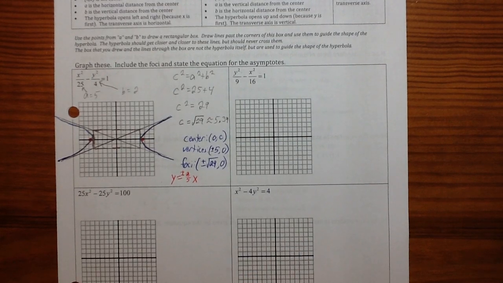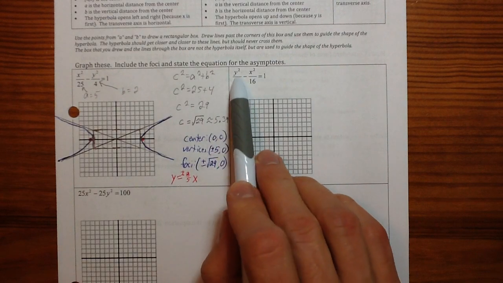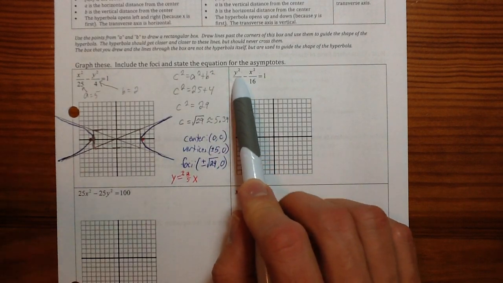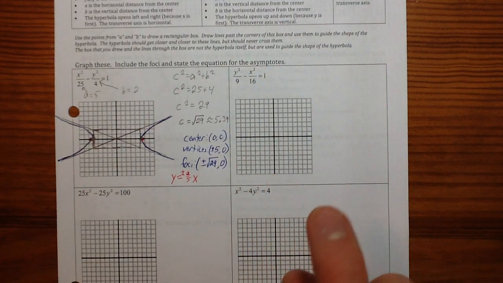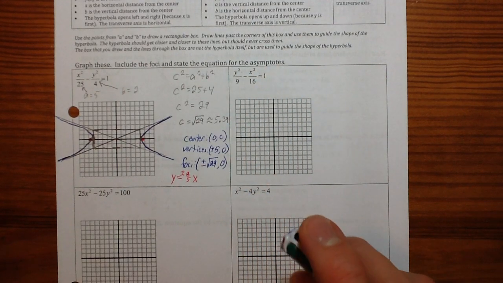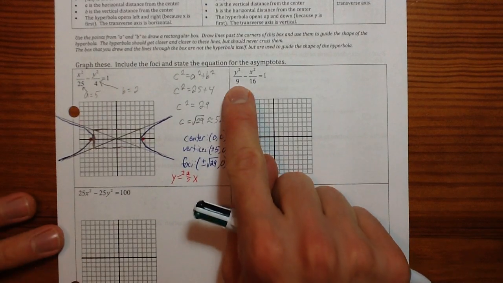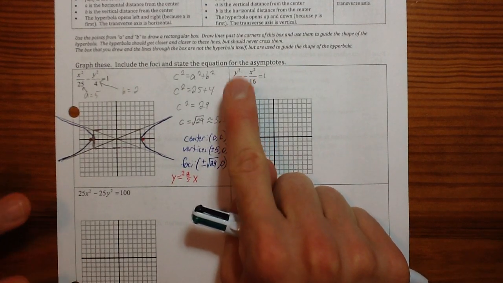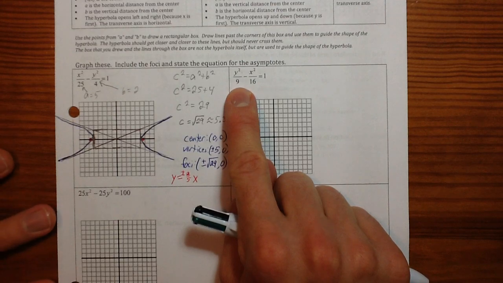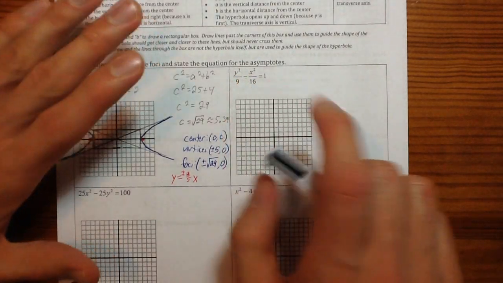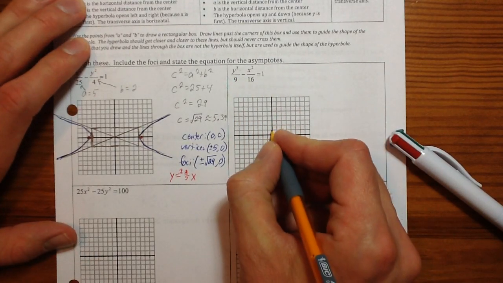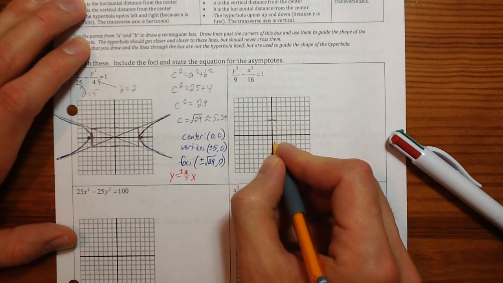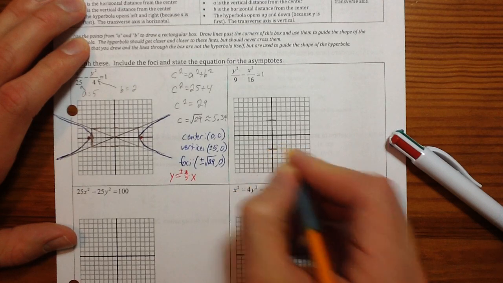The second problem, the second hyperbola that we are going to graph, opens up and down because the y is the positive component, which generally means it's first. So we're going to have it open up and down. The a value is 3. Unlike with ellipses, it doesn't have to be the big one. But really, it's going to be kind of common sense. Underneath the y, we'll move up and down 3. 1, 2, 3. 1, 2, 3.